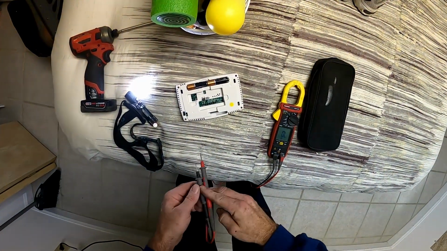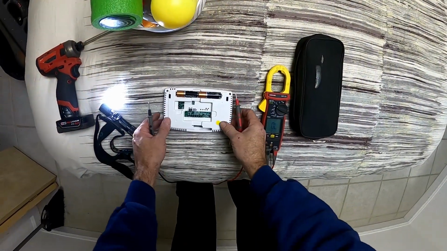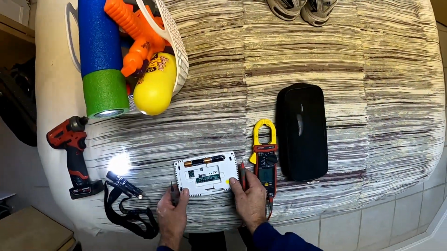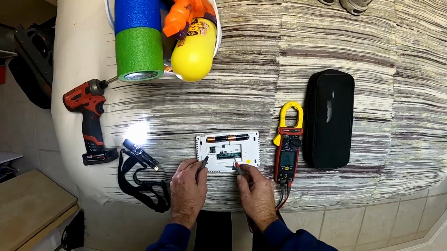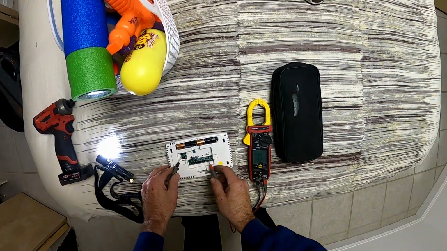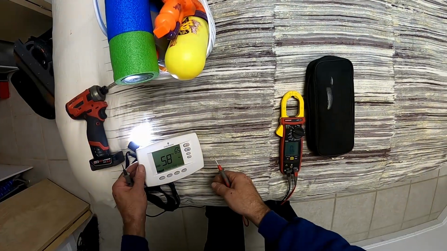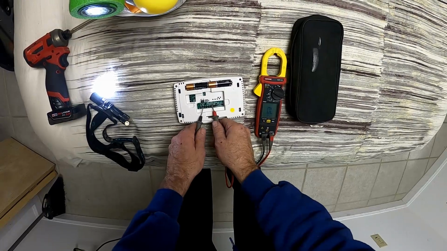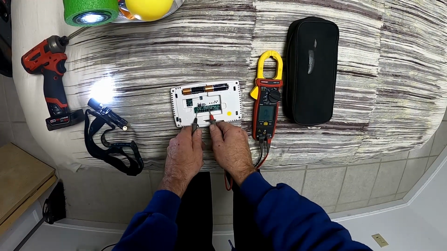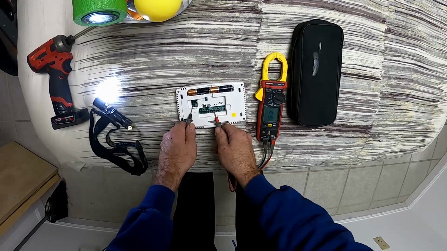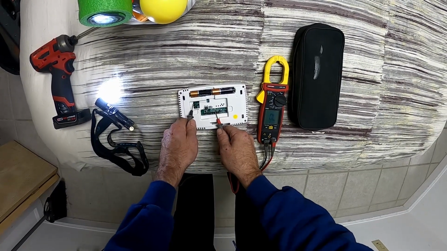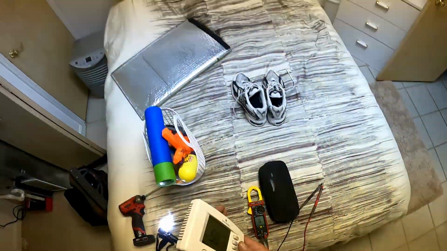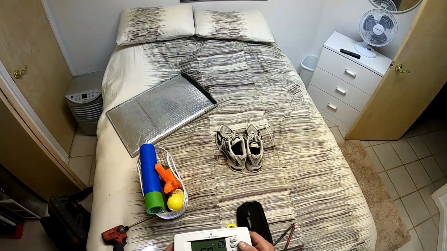Now let's see, I got the thermostat off the wall. So technically, if this is a heat pump stat, I should have power on RC and Y. And I don't. RH and W. Does this thermostat just get replaced?